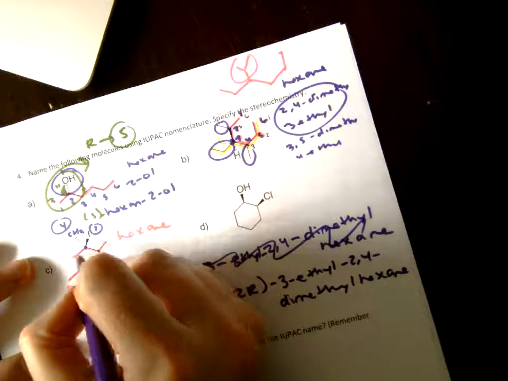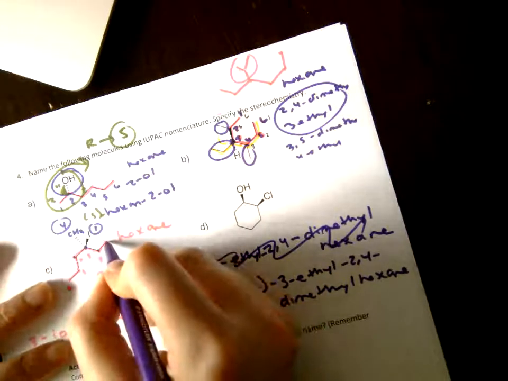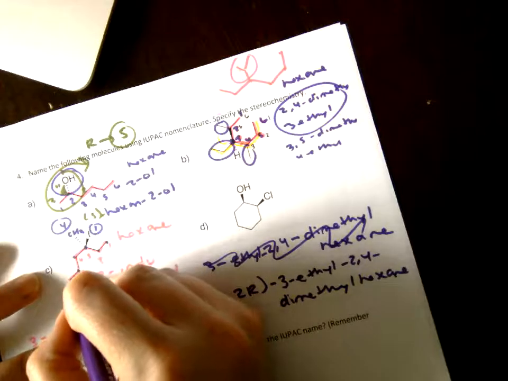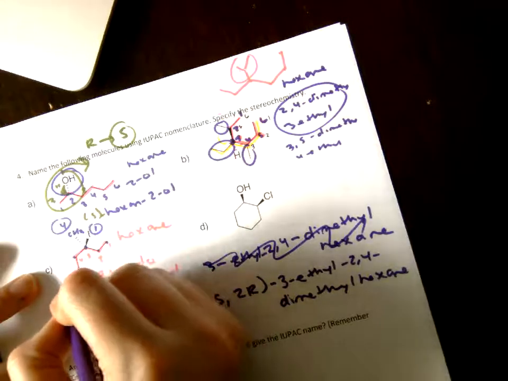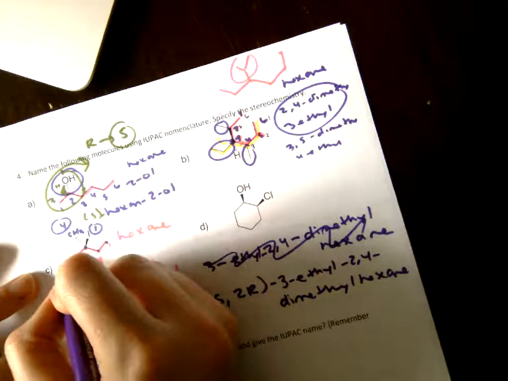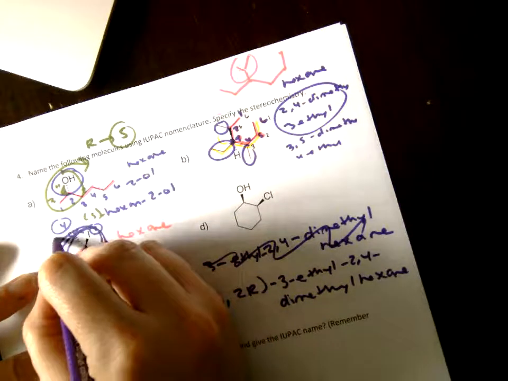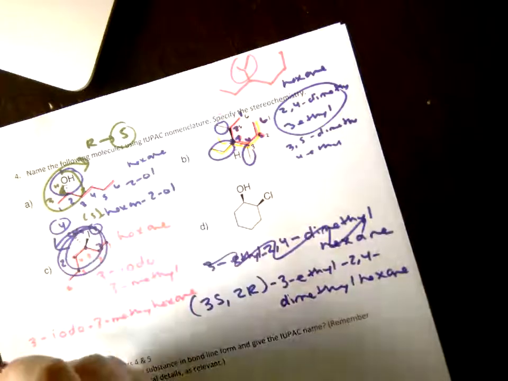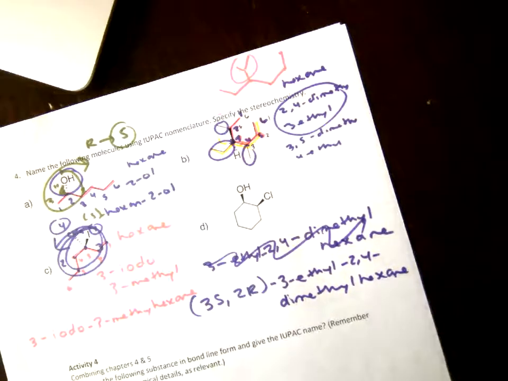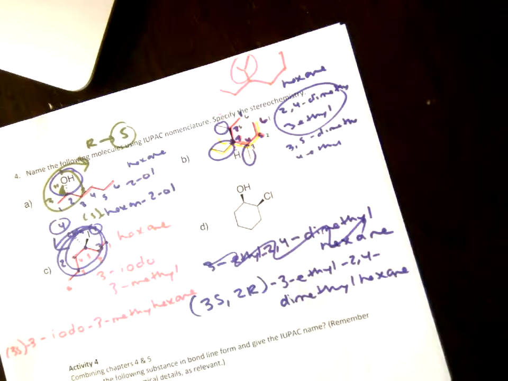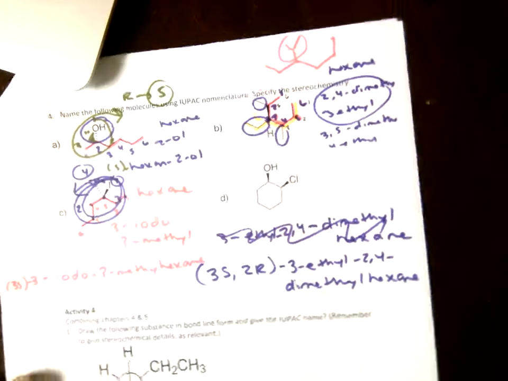And then these two are both CH2, so you keep going down the line. This is CH3, and this is CH2. So it has a carbon and 2 hydrogens, and this has 3 hydrogens. So this would be 2 and 3. So we connect 1, 2, 3, and it's going to the left. So that would be 3S, 3-iodo, 3-methylhexane.